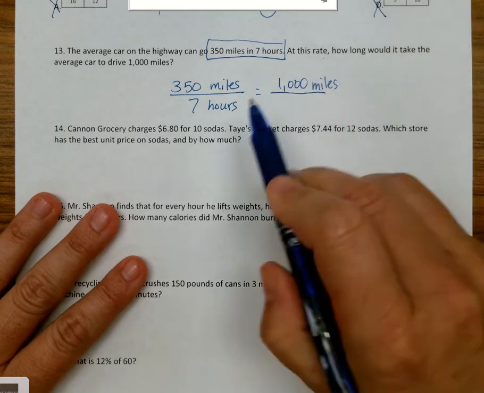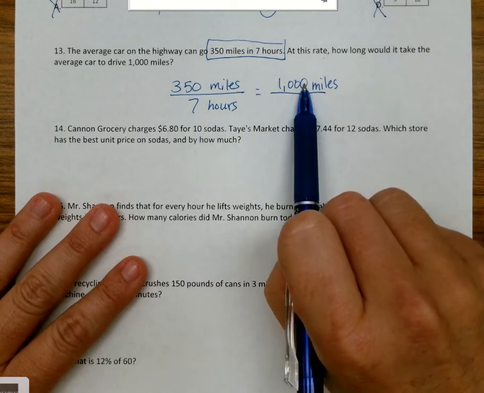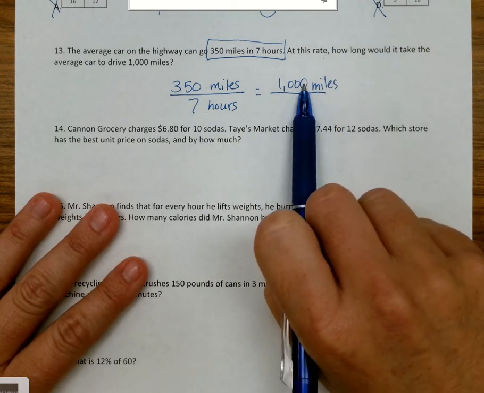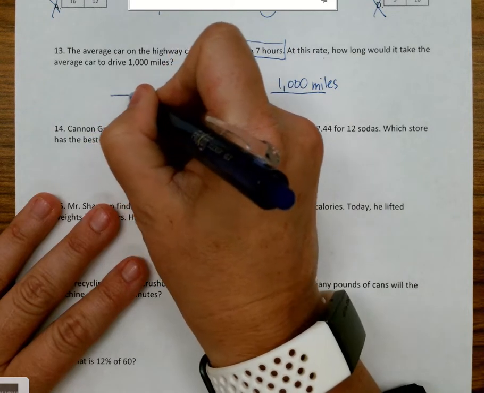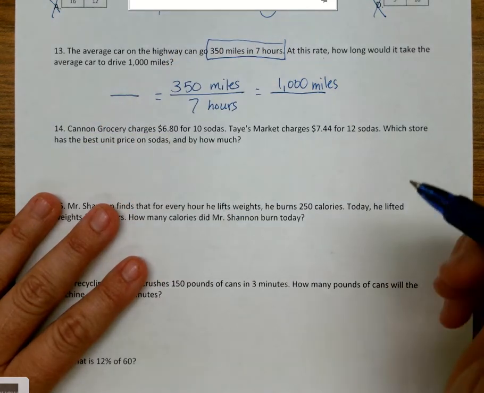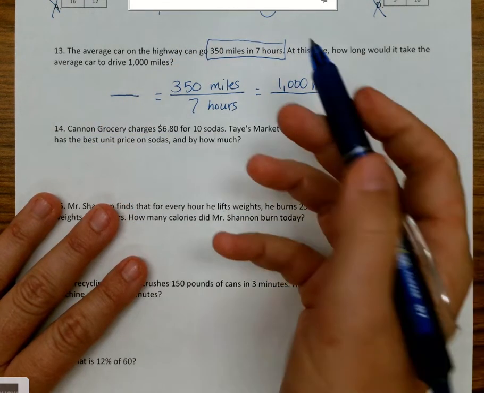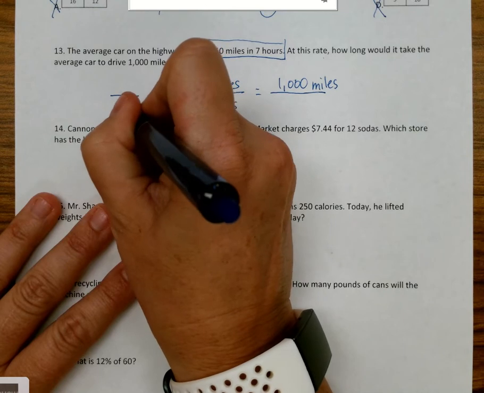So first off, can I get from 350 to 1,000 easily? I don't know about you. That's not going to be easy for me. So I want to go ahead and find the unit rate because they did tell us that we can do that. So I'm going to find out of 1.